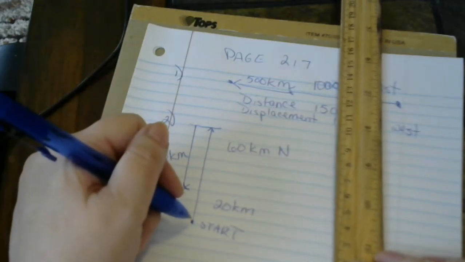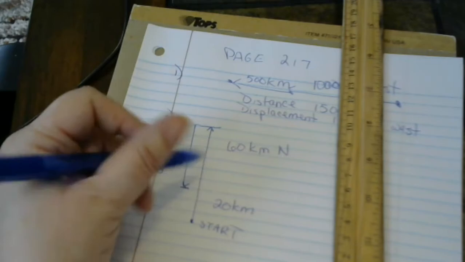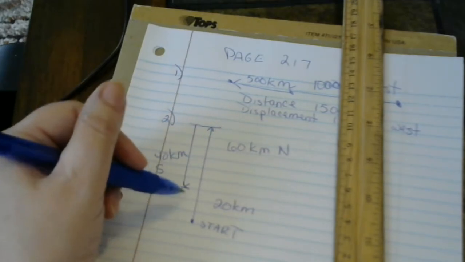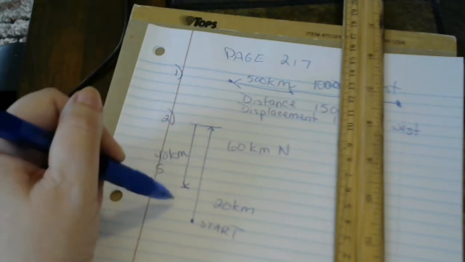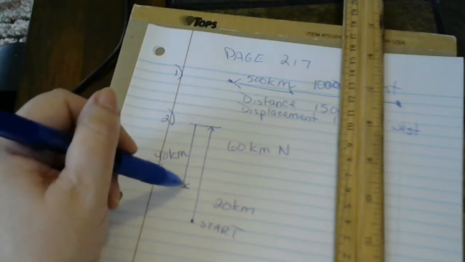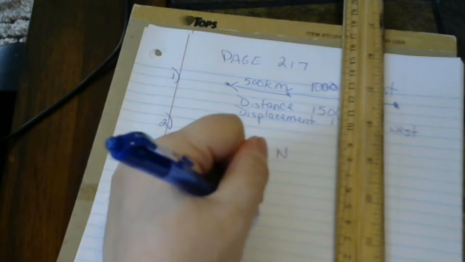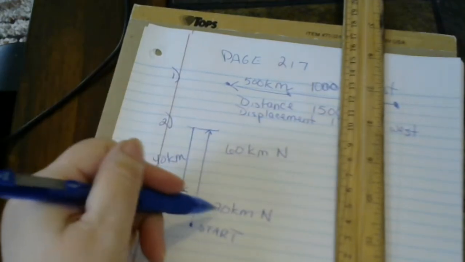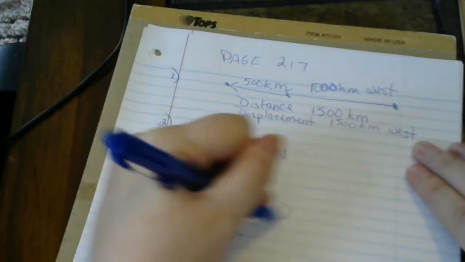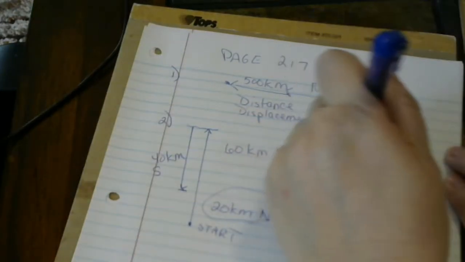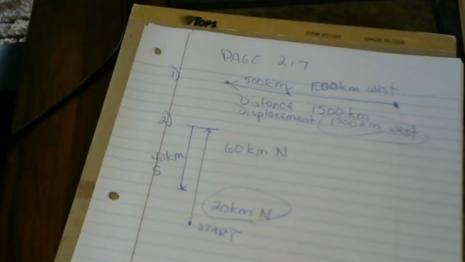Okay, now what direction are we? Well, this is north and this is south. So I went north 60 and south 40. So I am still north of start by 20 kilometers. Okay, so that's what you're looking for. And let me circle that one too.